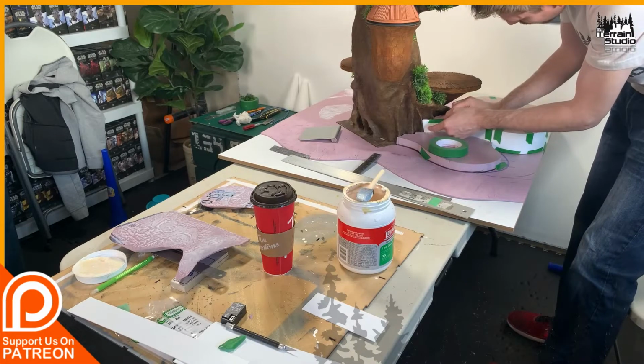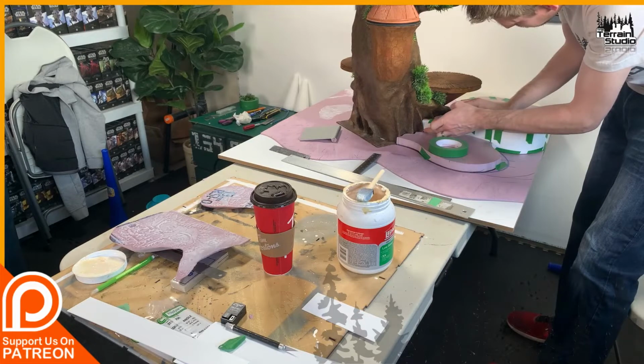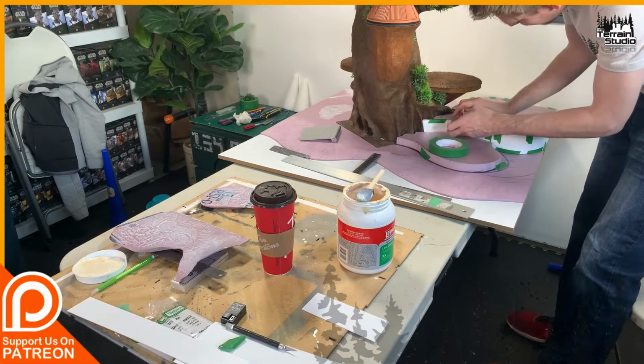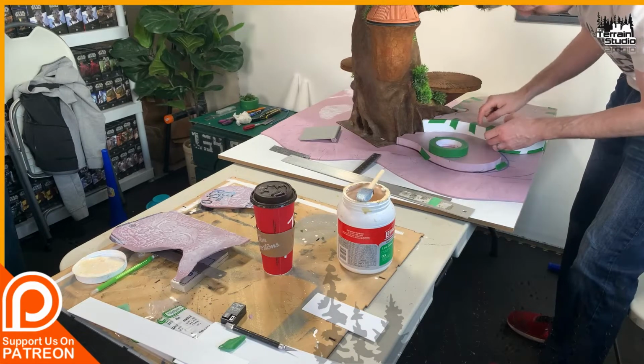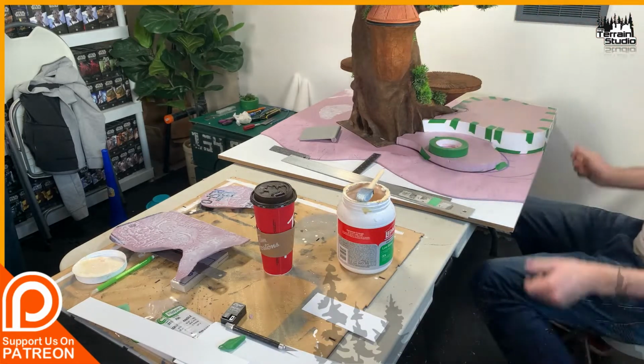Just going to do there. We're probably not going to put anything at the bottom. I'm just going to let the natural adhesion hold at the bottom. I'm not really worried about it kicking out at all.